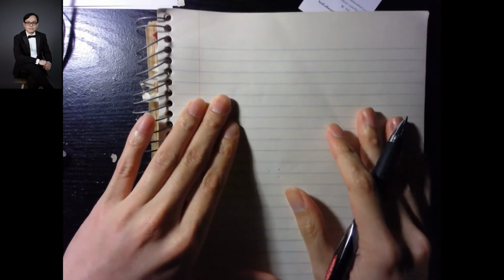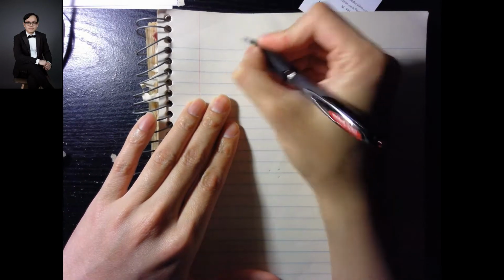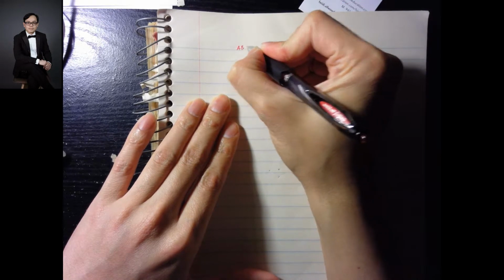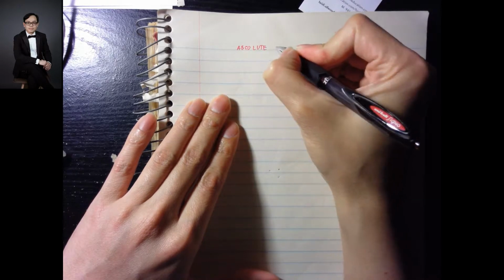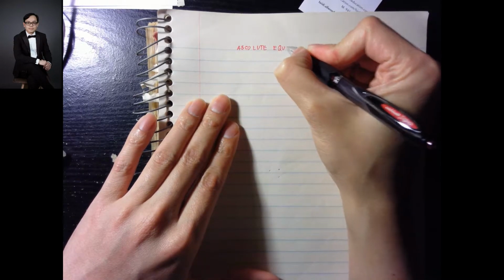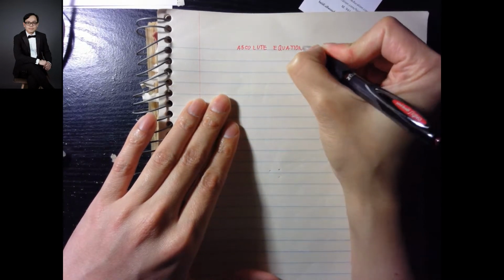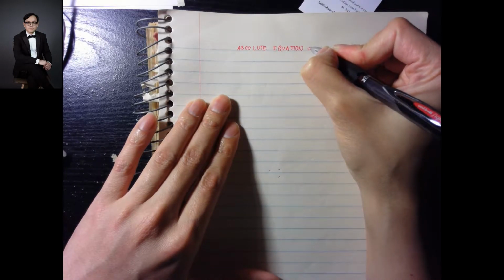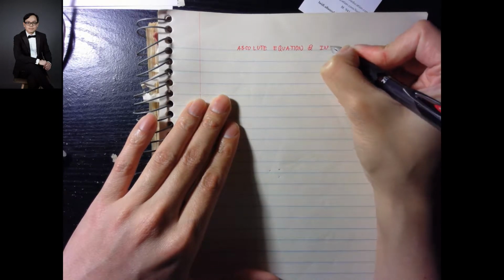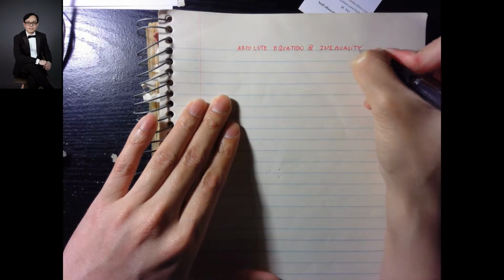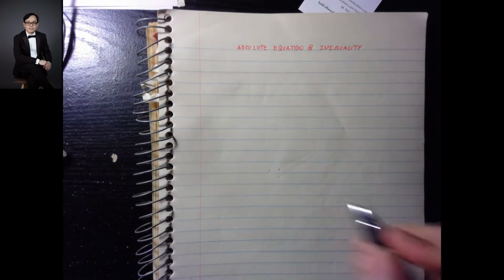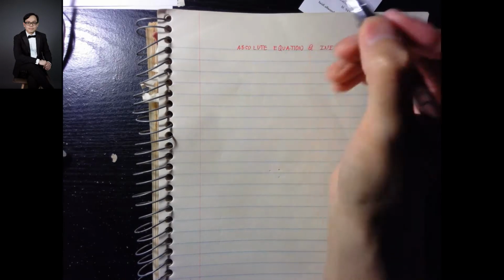So let's put our topic today: absolute equation and inequality. On the first part, I want to talk about how to solve absolute equation.